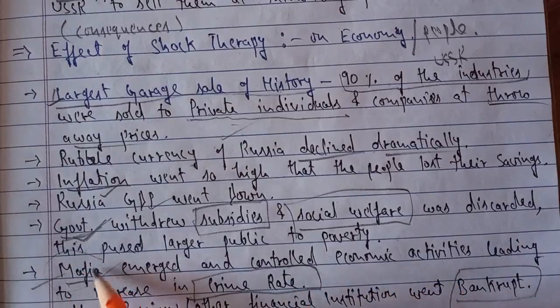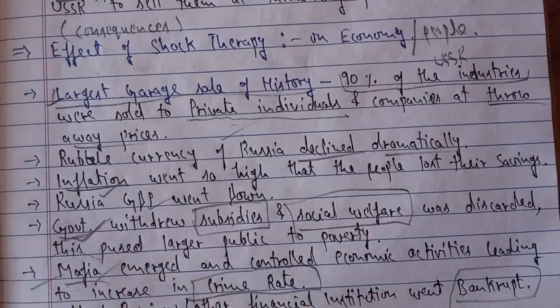Okay, so now the mafia emerged and tried to control all the economic activities, which led to the increase in the crime rate. The crime had started because the government was not interfering in any of the activities, economic, political, or social. So some important people emerged, called the mafia, and they were controlling all the economic activities by unfair means, and the crime rate increased a lot in this time period.